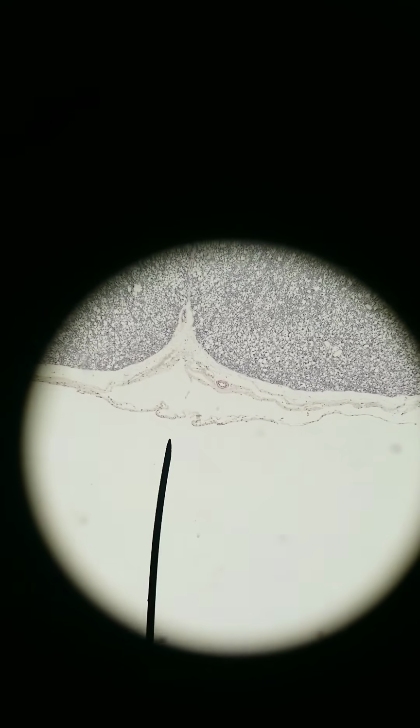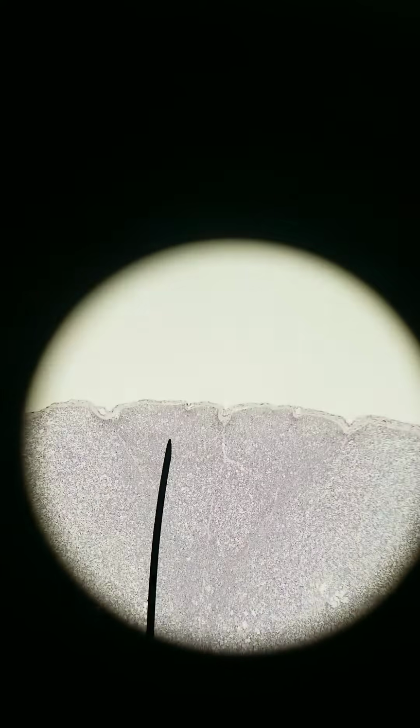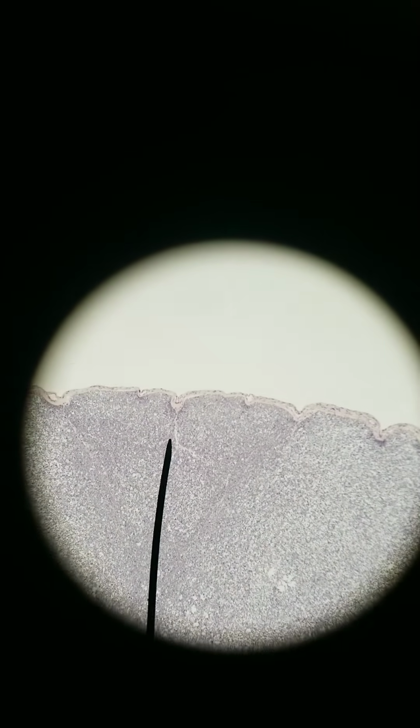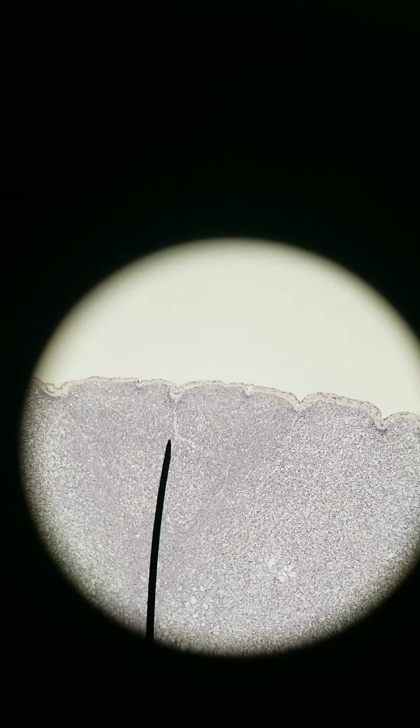If I go to 100X, you can see that a little better. It ends right about here, the anterior median fissure. You can follow this line all the way up and in. So this is the anterior ventral side. And there you can see a blood vessel that's sitting in that fissure. On the posterior dorsal side, it's just a sulcus. So this is the dorsal posterior sulcus. It's just a small fold, but we've got a deep fissure here. That's the anterior fissure.